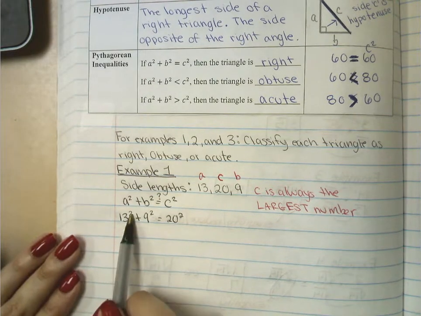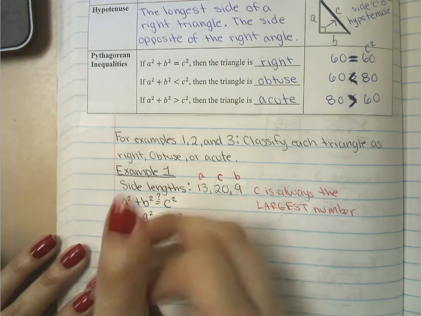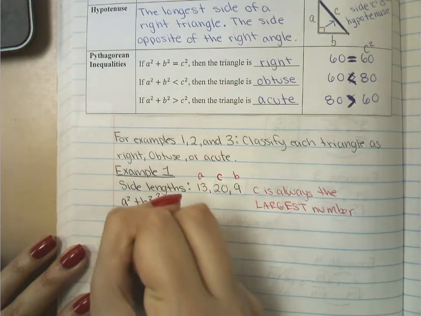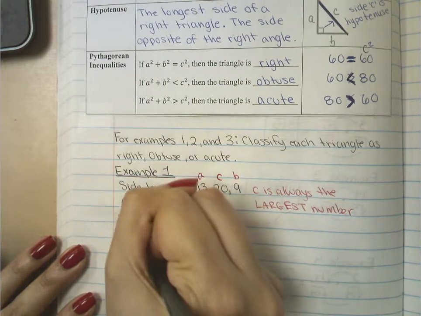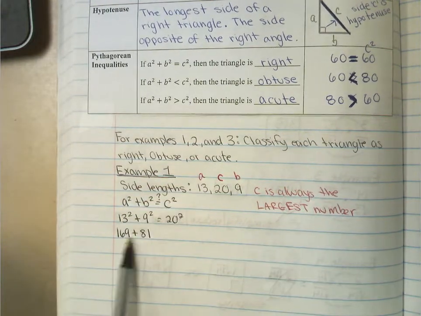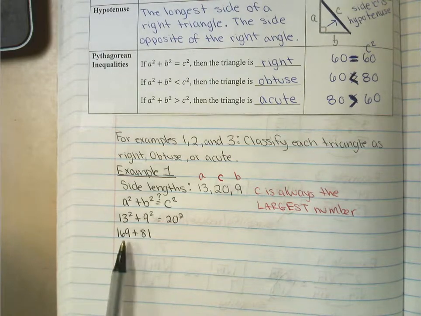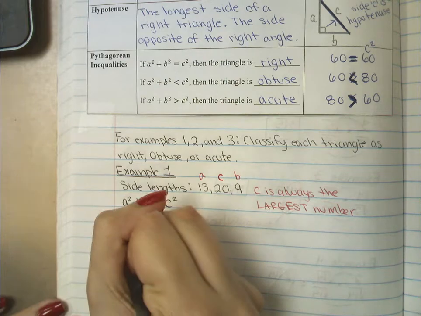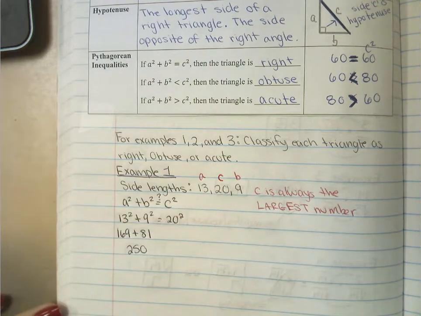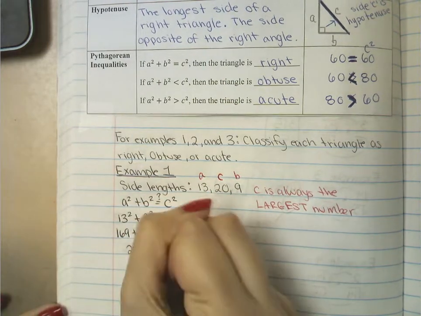So 13 squared, that's 13 times 13, that's 169. 9 squared, that's 9 times 9, that's 81. And now it's a plus sign, so I'm just going to add those two. 169 plus 81 gives me 250. And now I'm going to do the right side.